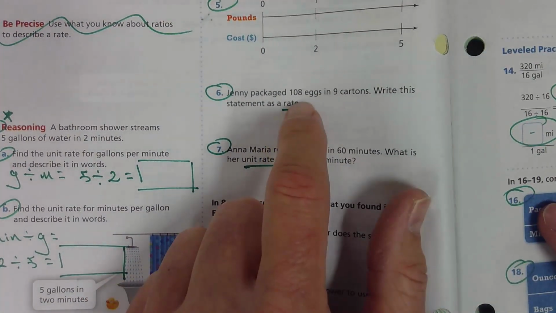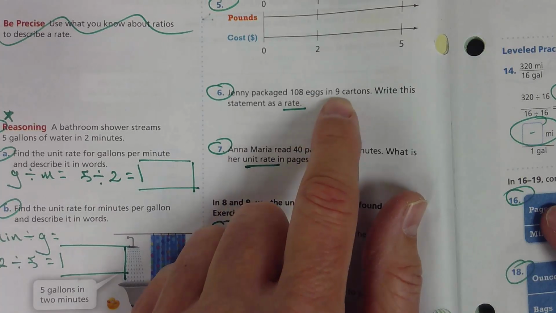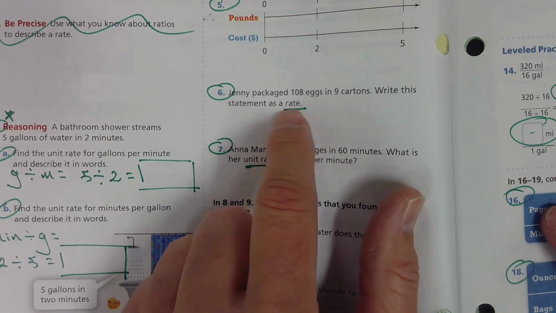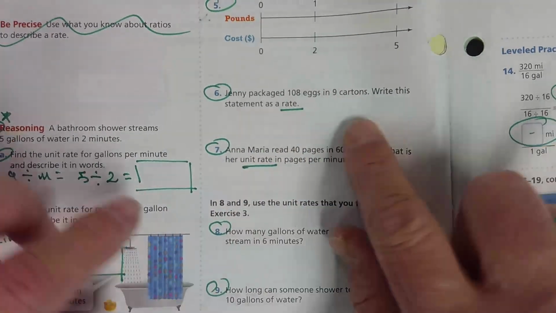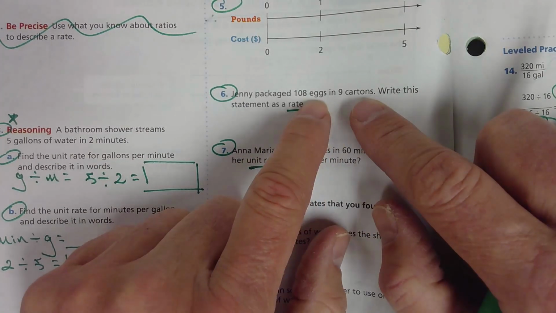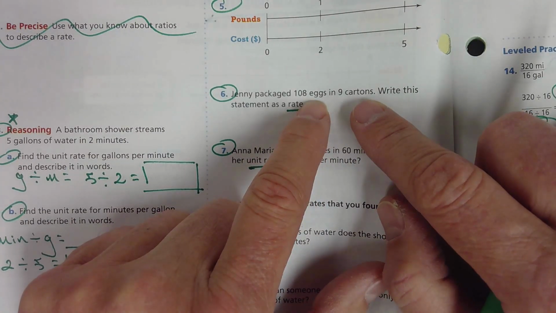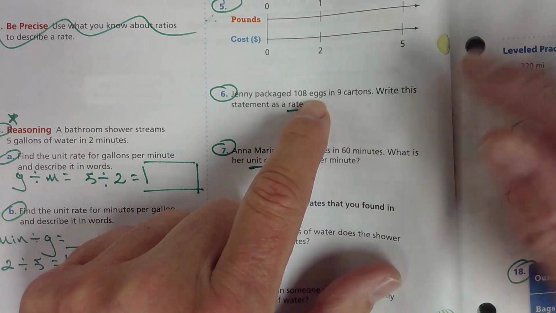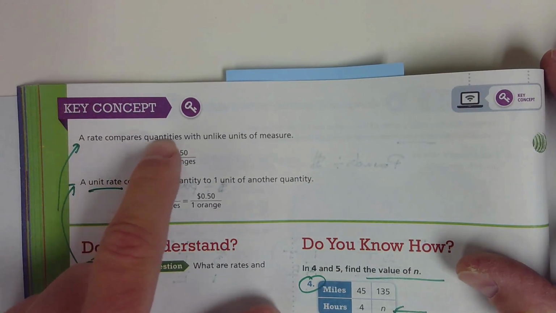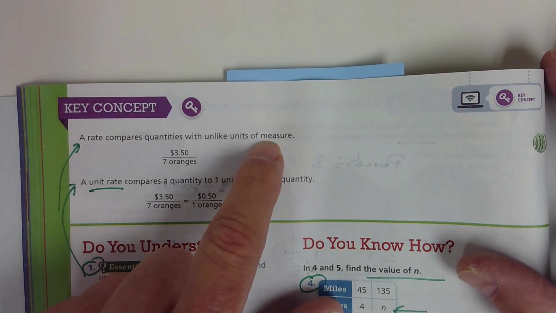It says Janie packaged 108 eggs in 9 cartons. Write this statement as a rate. Do I have to reduce one of them to a 1? I don't, because it's just asking for a rate. And a rate just compares two unlike units of measure.